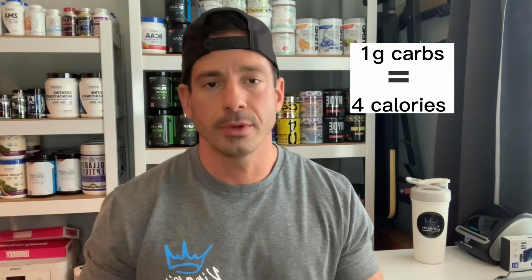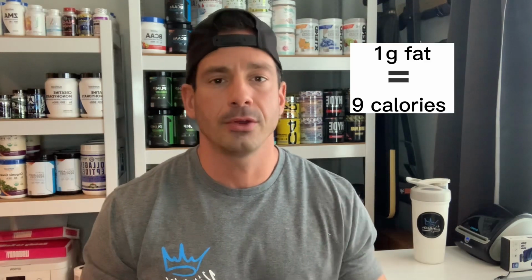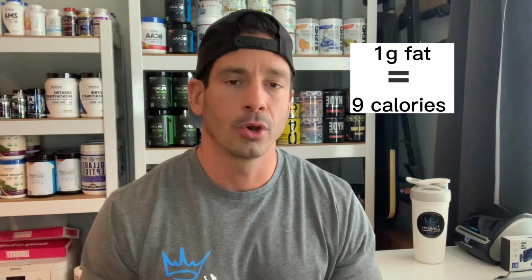So what are macronutrients? Not everyone knows what that is, so let me start there. A macronutrient is the nutrients that make up the calories that you eat per day. So that's your carbs, your fats, and your proteins. That's your three macronutrients. Each one is worth a number as far as calories per gram. So 1 gram of carb is going to be equal to 4 calories. Same with protein. So each gram of protein that you eat is equal to 4 calories. Fat, you get a little bit more. So each gram of fat, you're going to have 9 calories worth per gram of fat.